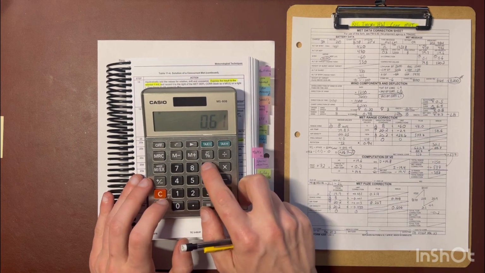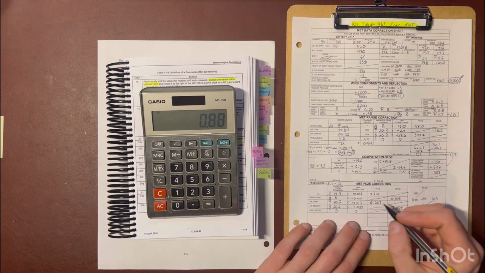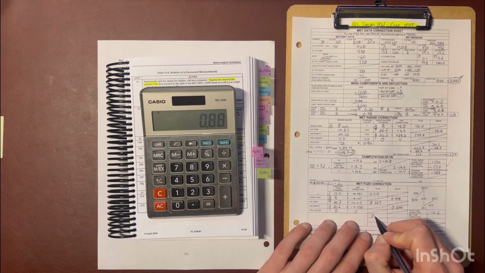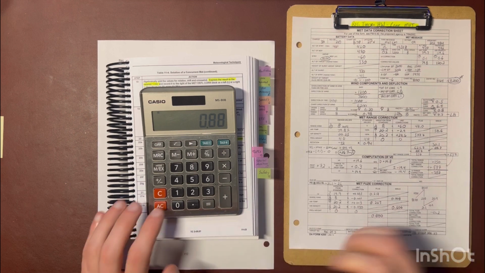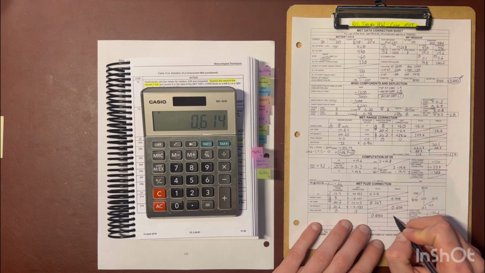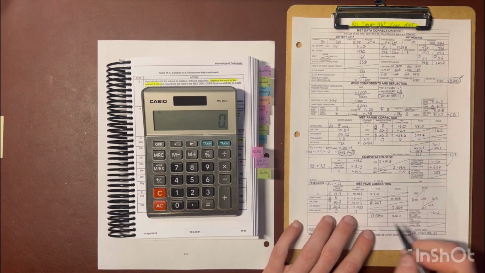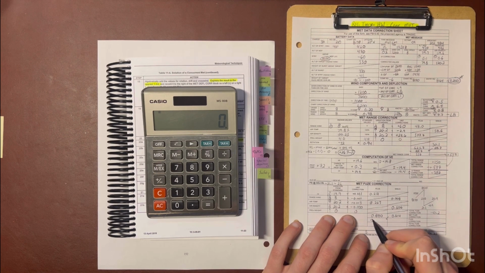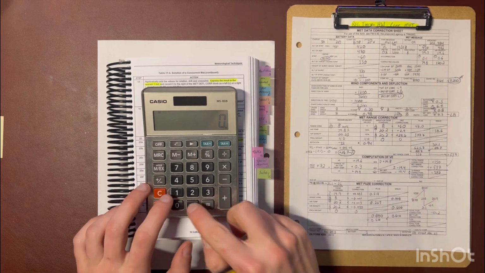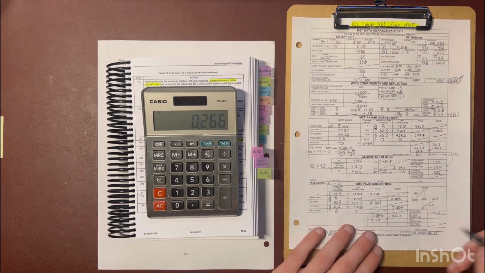So 0.617 plus 0.263 gives us 0.880. And 0.008 plus 0.606 gives us 0.614. Okay, now we have that. Let's do bunk bed math. Smaller number goes on the bottom. So that's 0.880 minus 0.614. It's going to give us 0.266.